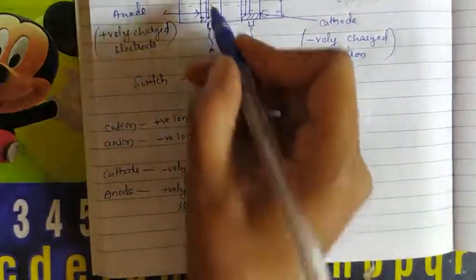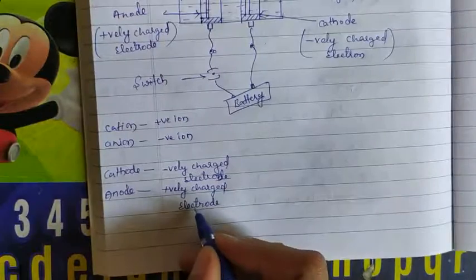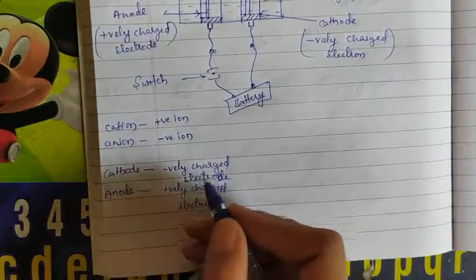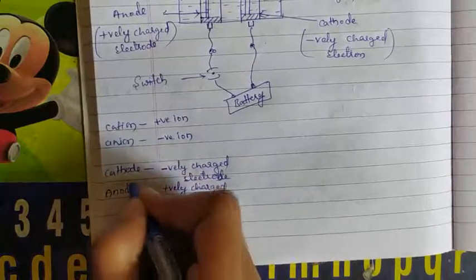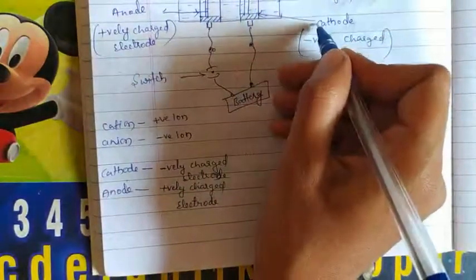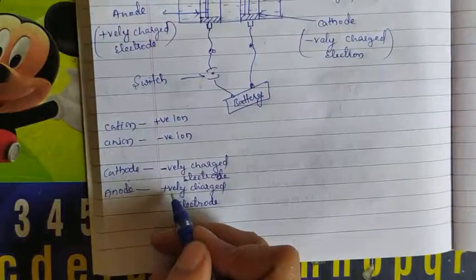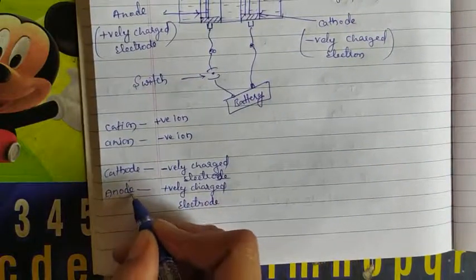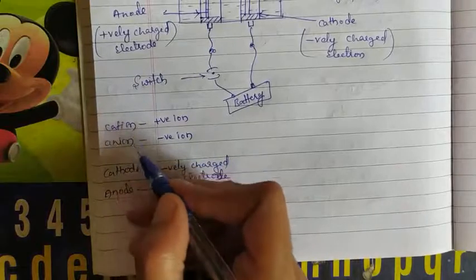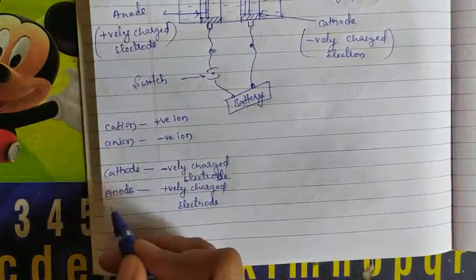Here we have taken graphite rods as electrodes. Okay, the graphite rod which is negatively charged is taken as the cathode. See here, this is the cathode, and the other graphite rod which is positively charged, that is taken as the anode. Okay, cation and anion are entirely different from the cathode and anode.